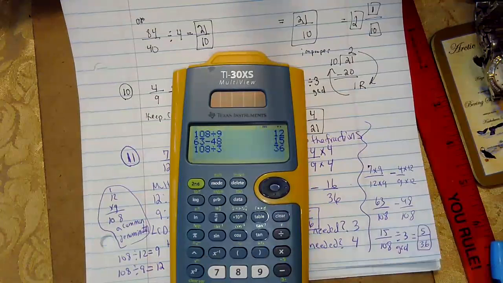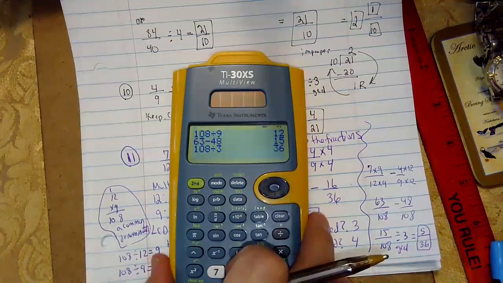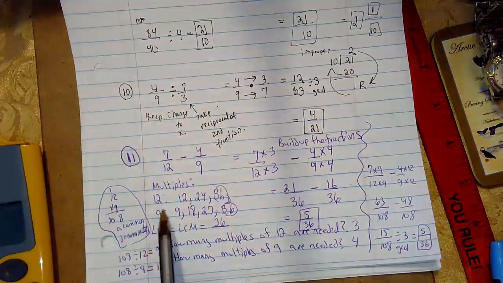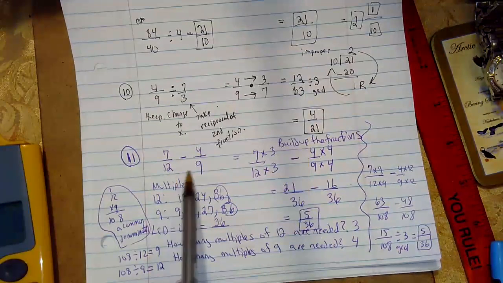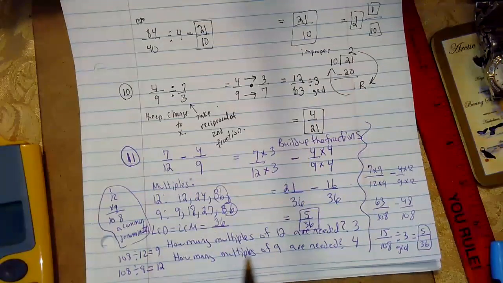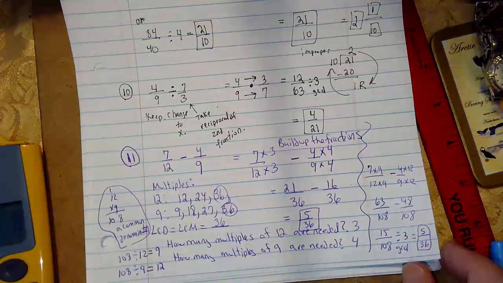So the process is similar, building up the fractions, subtracting, reducing, all that's similar. It's just you got bigger numbers because you just went with a common denominator and not the least common denominator. Okay, but we still end up with the same answer, 5 over 36, but you'd have to show your work for that. Okay, let's go to number 12.